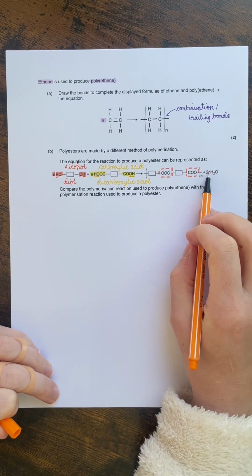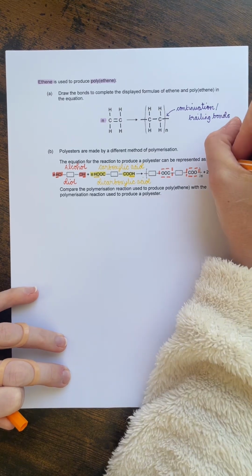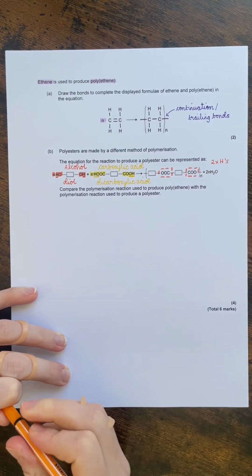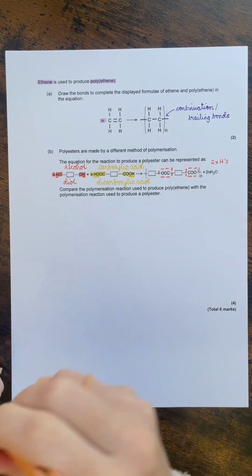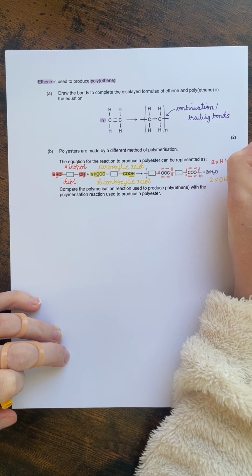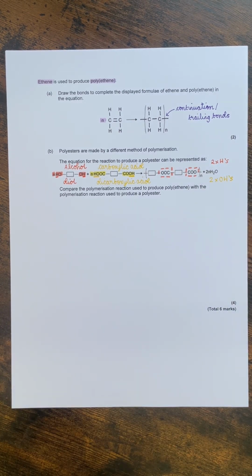And that's where our 2N lots of H2O come from, because we're going to have the 2 H's from each OH alcohol, and we're going to have the 2 OH's from each of the carboxylic acids Q groups. So we will always get twice as much water being made when we join a diol with a dicarboxylic acid.